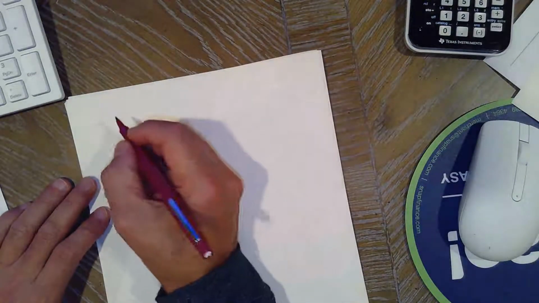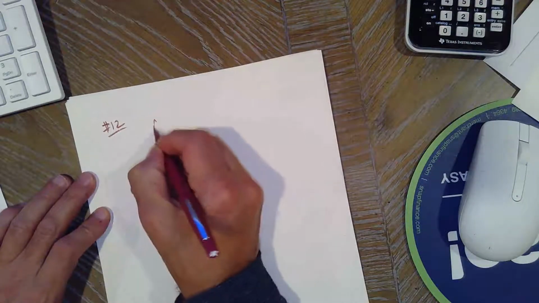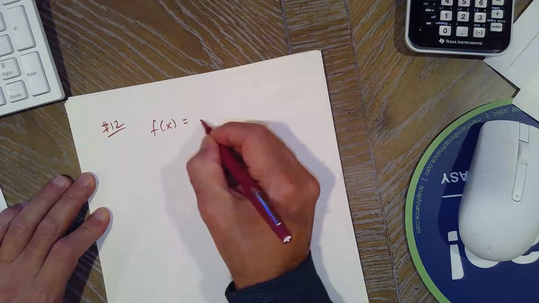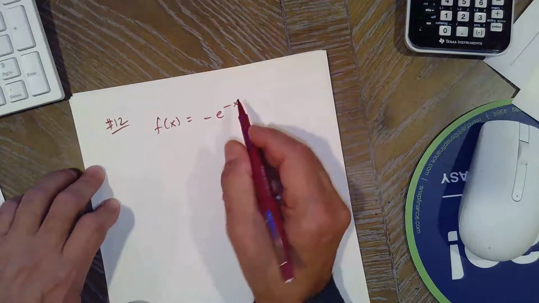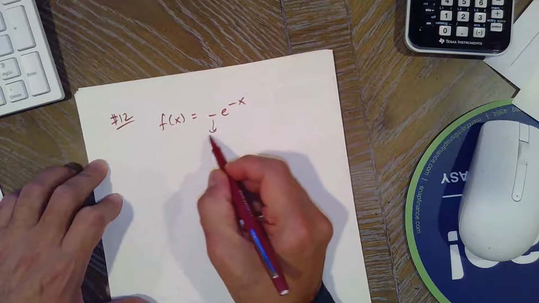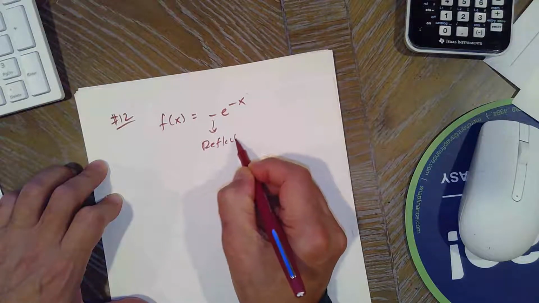All right, let's look at number 12 from that same page. F of x equals negative e to the negative x. So it's e to the negative x, which is decay. We reflected in the x-axis.